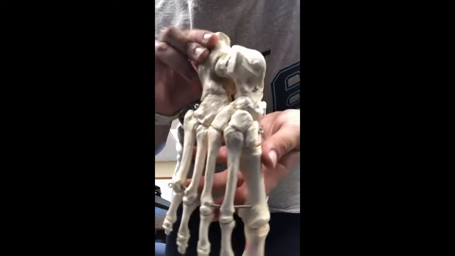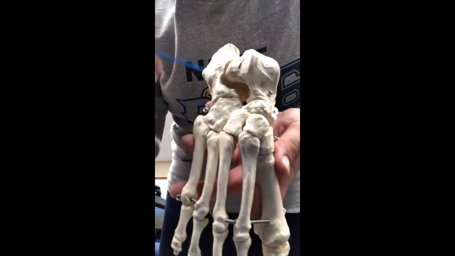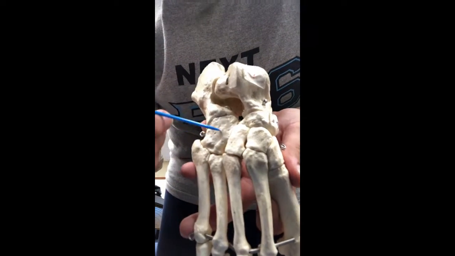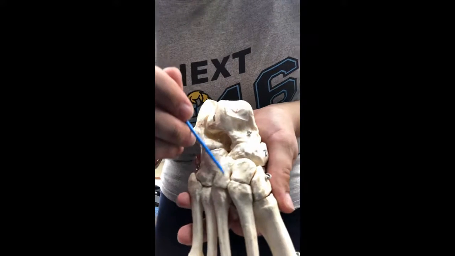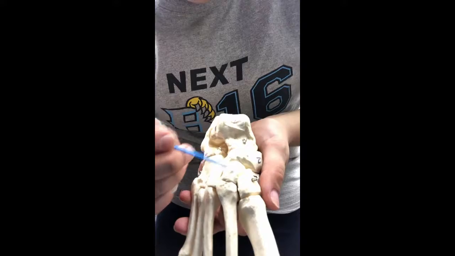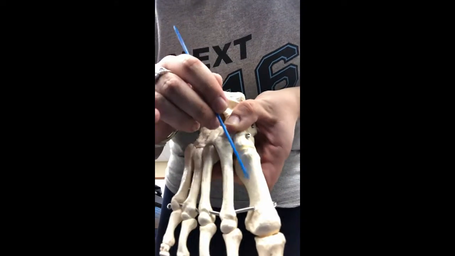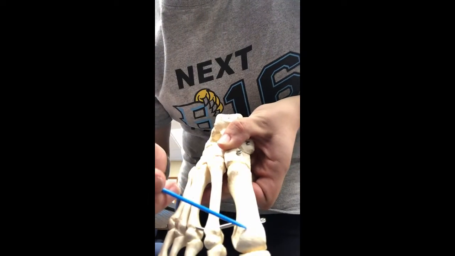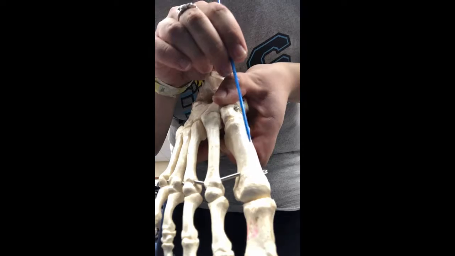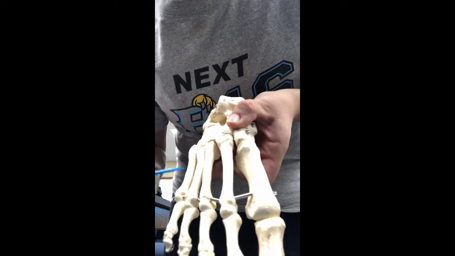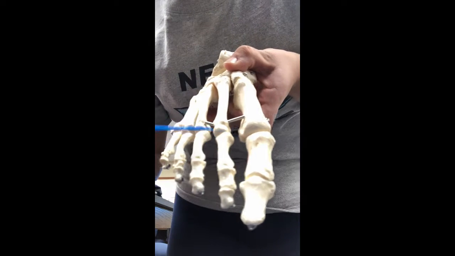So this is a right foot. You have the calcaneus, the talus, the navicular, the cuboid, and then you have the lateral cuneiform, the medial cuneiform, and the intermediate cuneiform. You have the metatarsals that are right here with the base and the head, and then you have them numbered 1, 2, 3, 4, 5 from medial to lateral. And then you also have the phalanges right here.